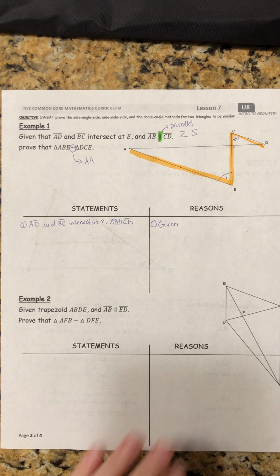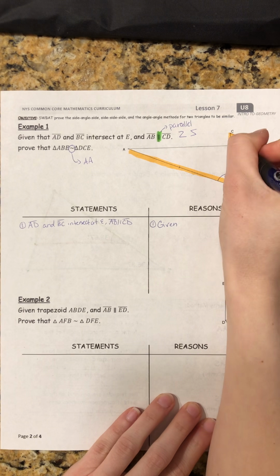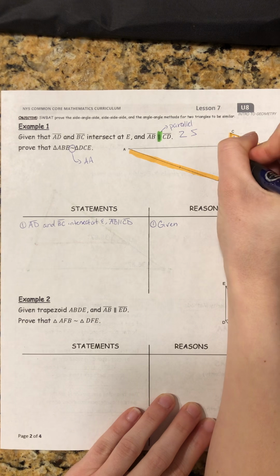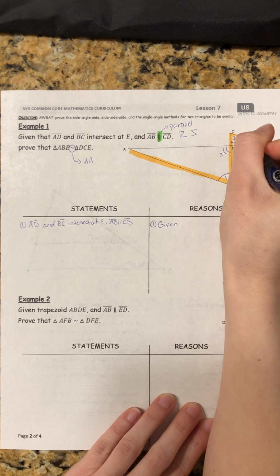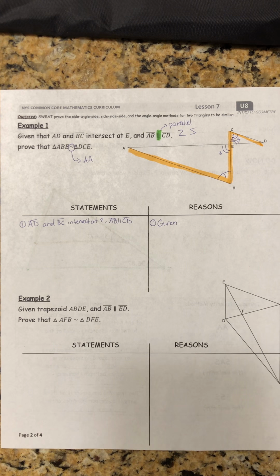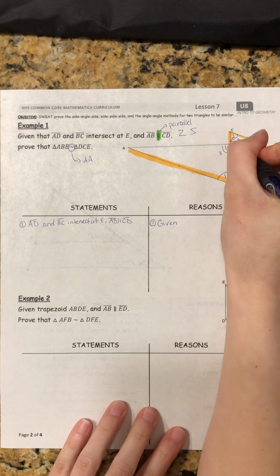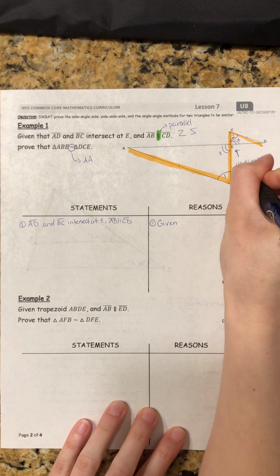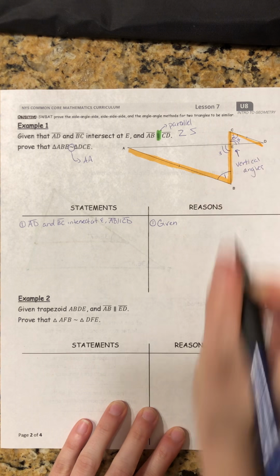I also have vertical angles, okay, angles that are across from one another. So I'm going to label this one 3, and I'm going to label this one 4. Notice that I put my 2 arcs because I don't think that all of the angles are congruent, or we don't know that for sure. So those are vertical angles, and I will write that in there. Vertical angles.